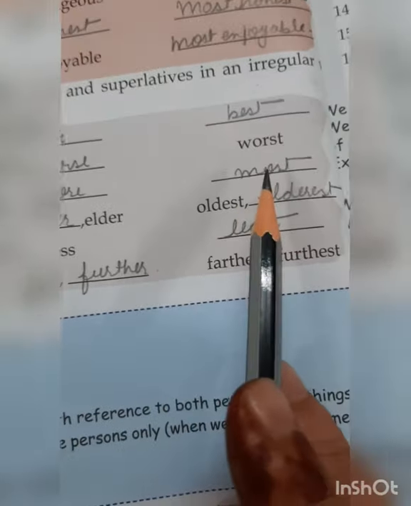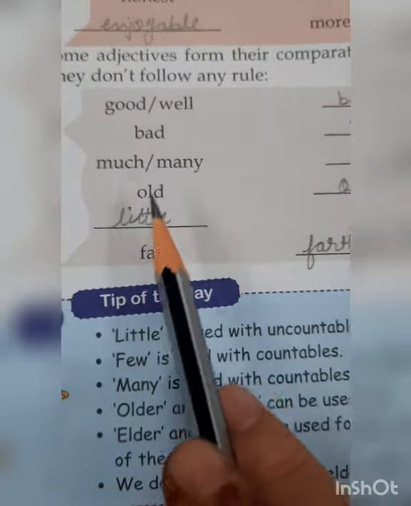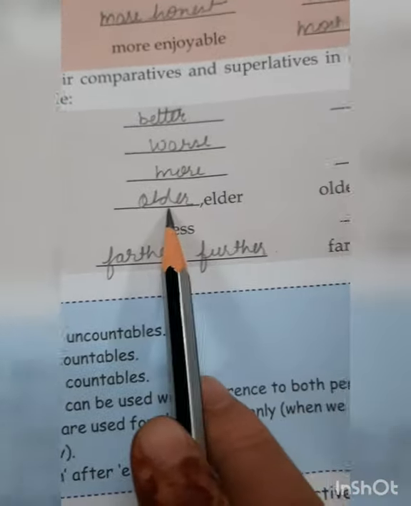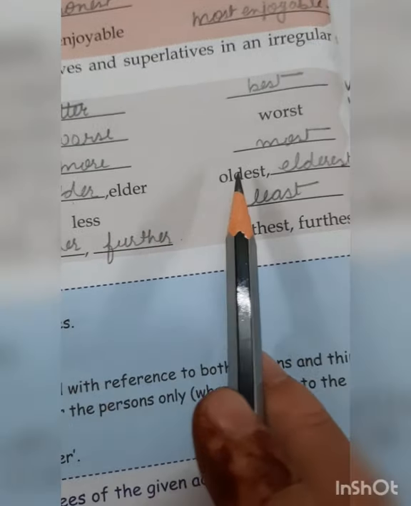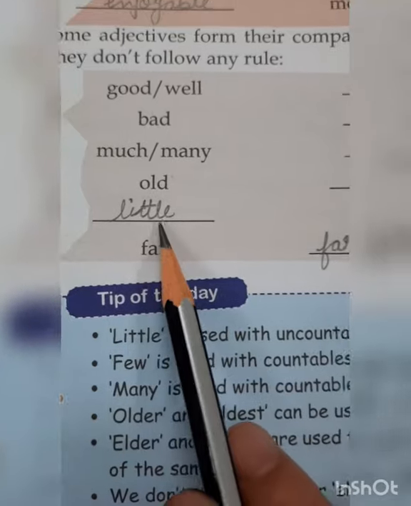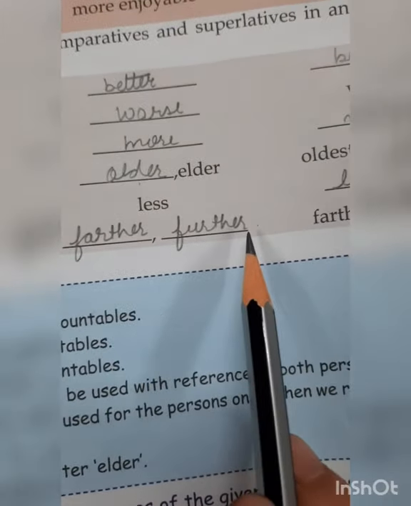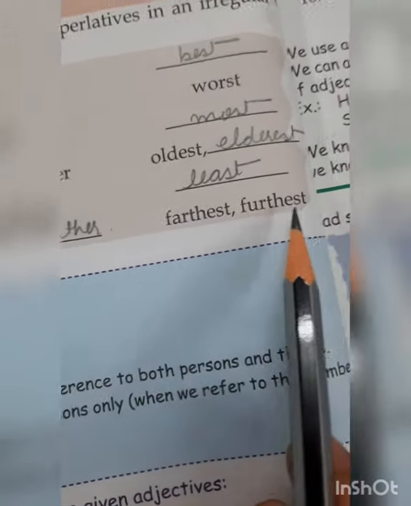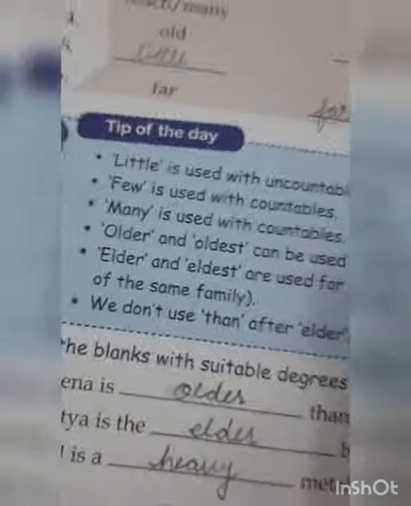Much, many, more, most. Old, older or elder, oldest or eldest. Little, less, least. Far, farther, further, farthest, furthest. Okay. Now we have some tips.